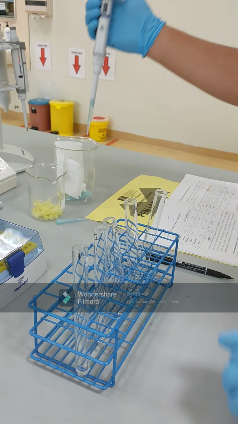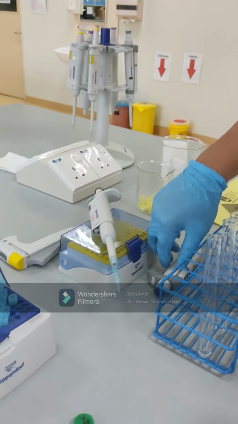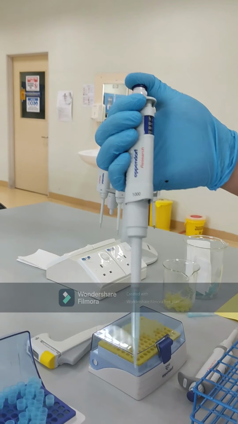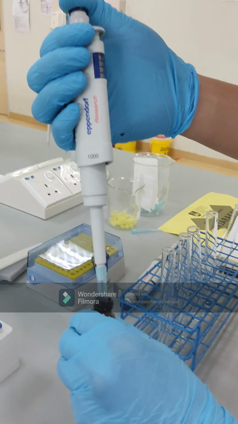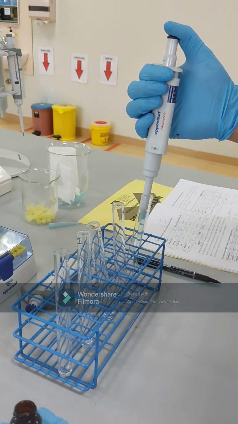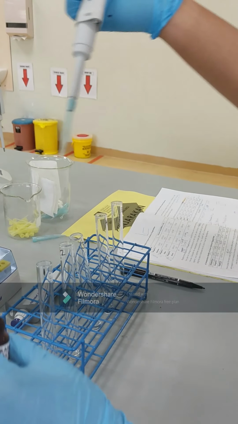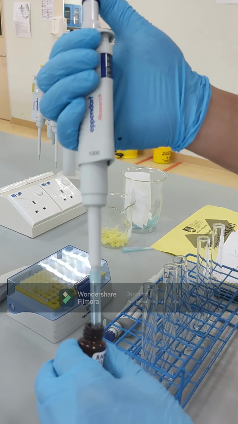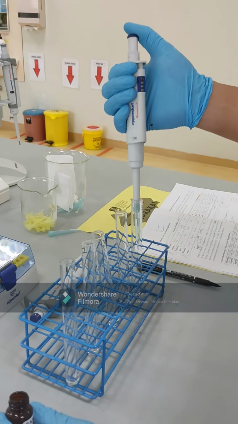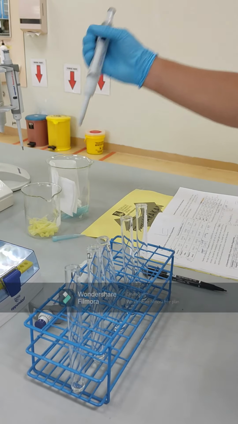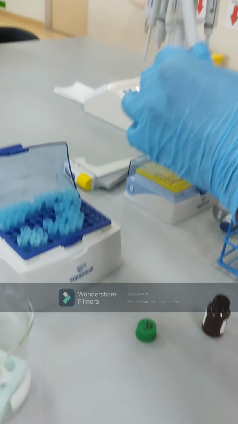Now we have finished adding the substrate in test tubes 1 to 5, and then later on we will add the buffer in all test tubes. From the lowest volume of substrate to the highest, for the buffer it is vice versa.